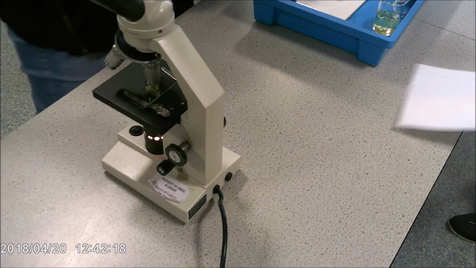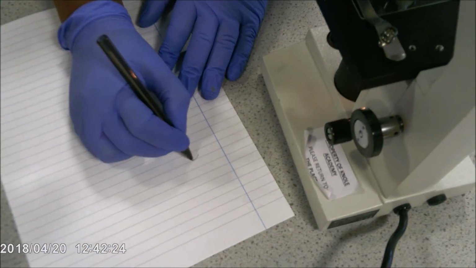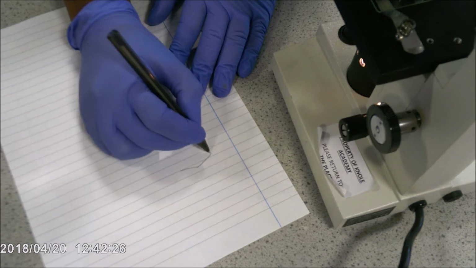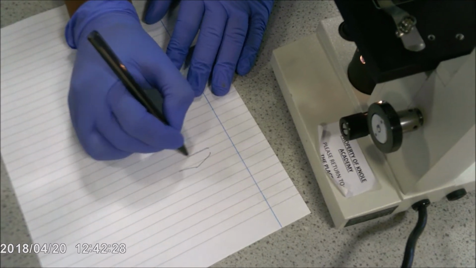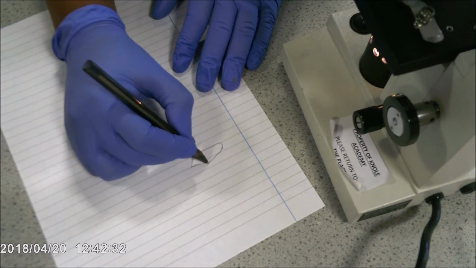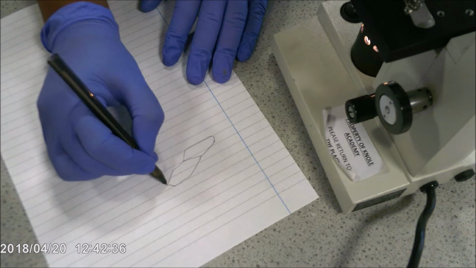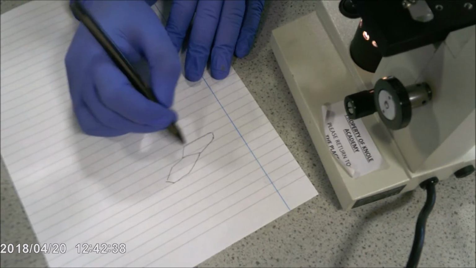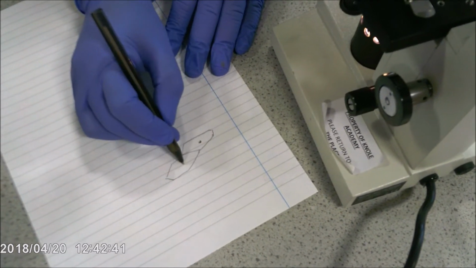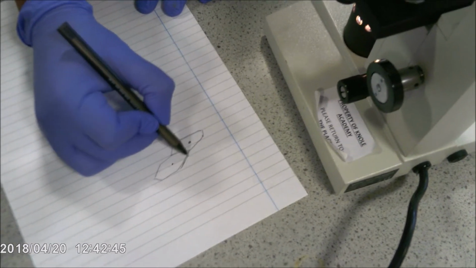Now in school, what you would normally be doing is drawing the cells that you see. So what I saw under the microscope, and I'm not that brilliant at drawing, but I will try my best, is something like this. And then you just draw a few of the cells and then draw the nucleus in the middle. The cell walls here are a little bit thick.